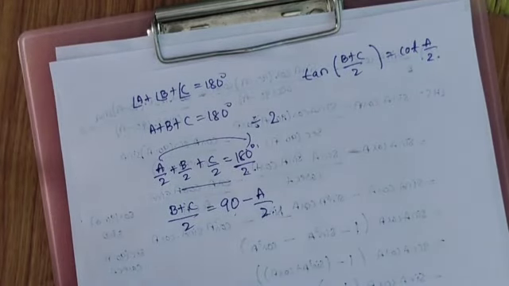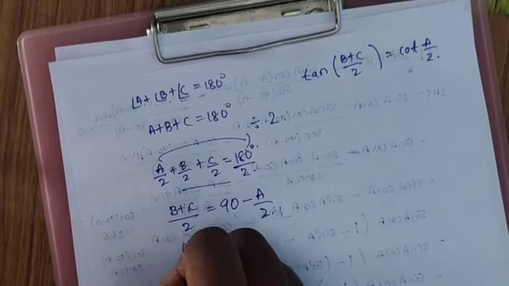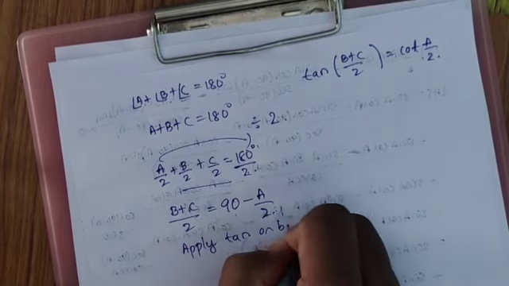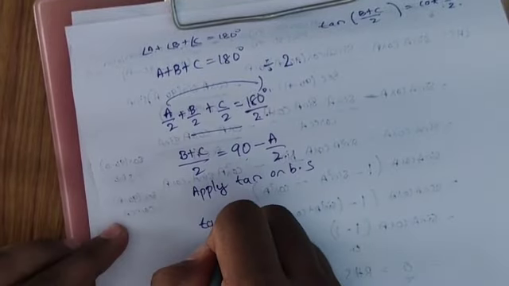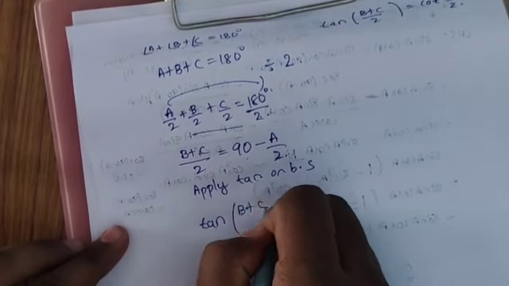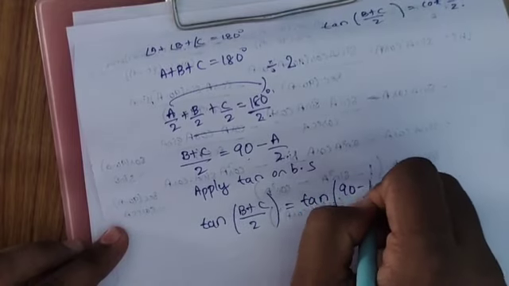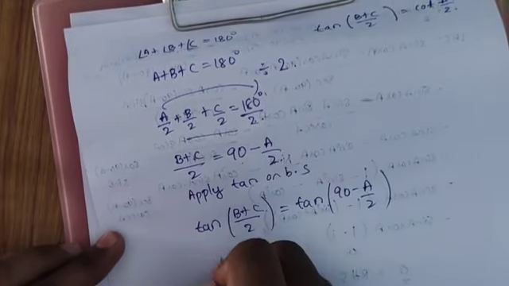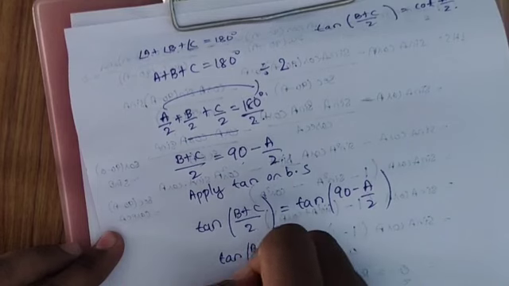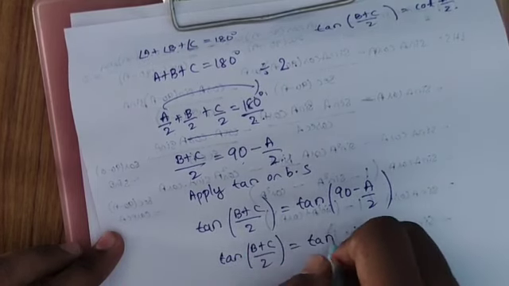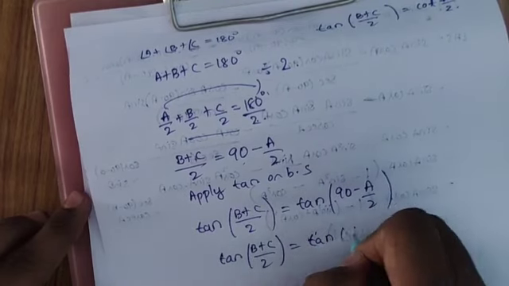Okay now, next, apply tan on both sides. So what will we get? tan((B+C)/2) = tan(90 minus A/2).